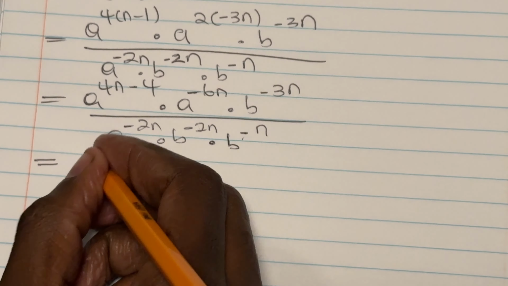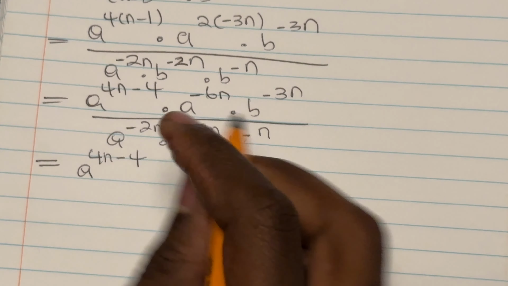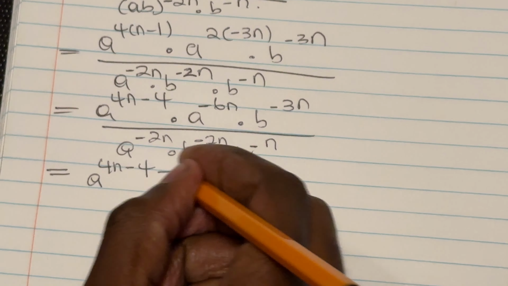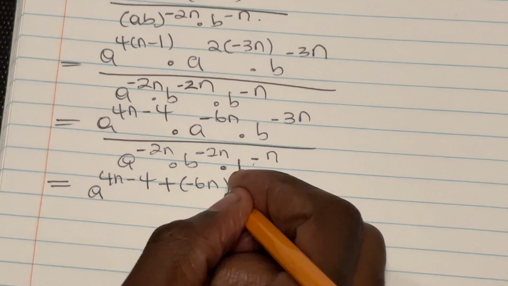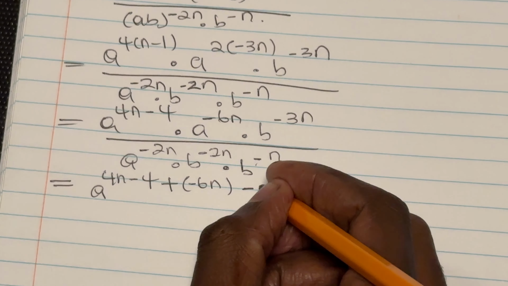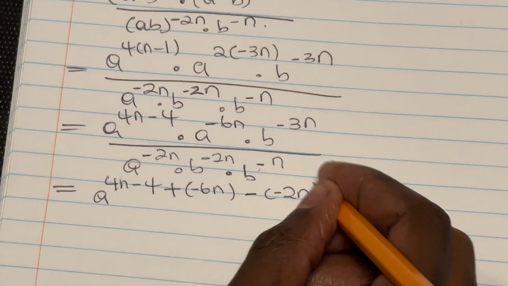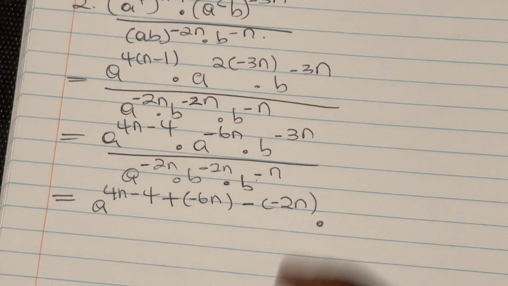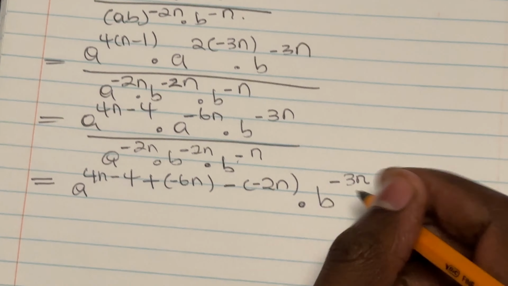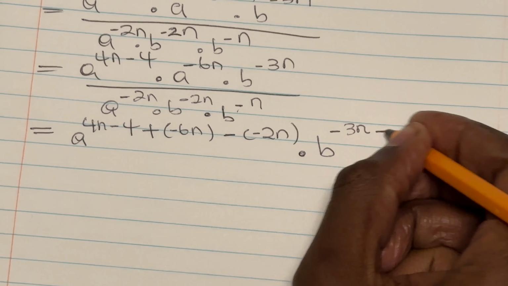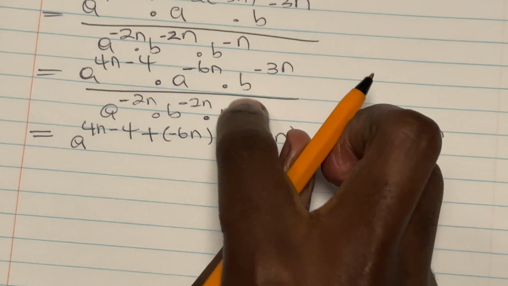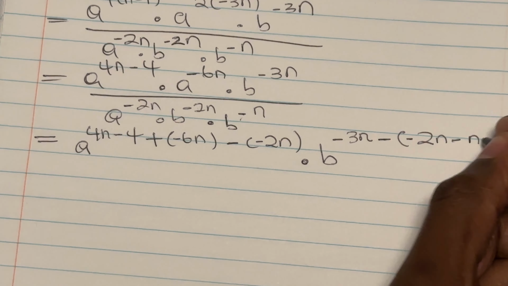So it's going to be 4n minus 4. We have multiplication, so it's going to be plus negative 6n. When you go below, it's going to be negative times negative 2n. This is all for a. Then when you go to b, it's going to be b to the power of negative 3n, negative 2n, since it's dividing, also negative n.